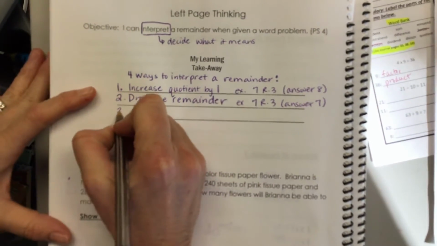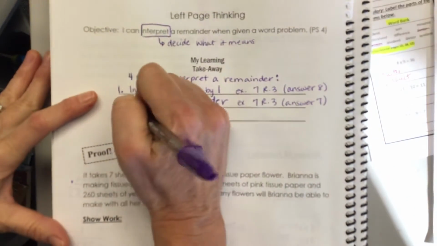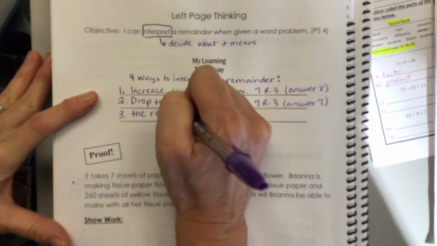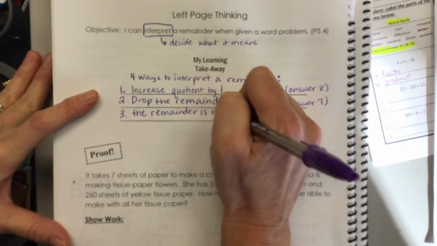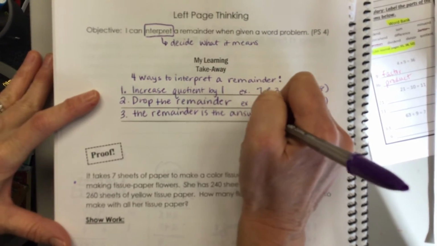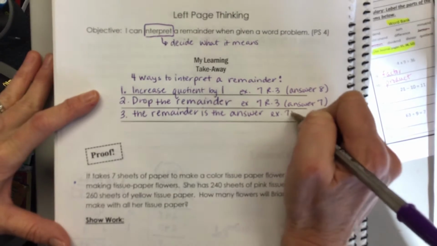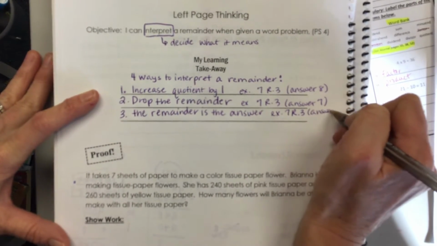Okay, the third thing that I can do with my remainder in the story problem is that the answer can be the remainder. So the remainder could be the answer. For example, when I divide, if my answer is 7 remainder 3, my answer could be 3.